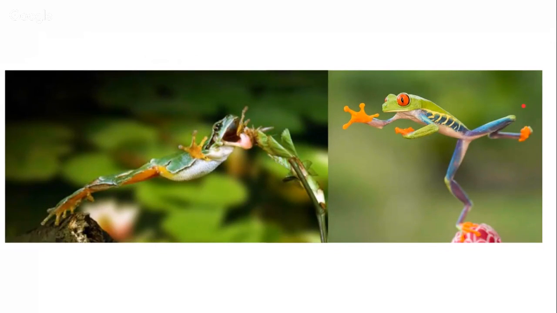Like right here, I found these frogs. I have two different examples of a frog. Both of them are kind of jumping. One of them's on one leg. I think he's in mid-jump. The other one's just full on.